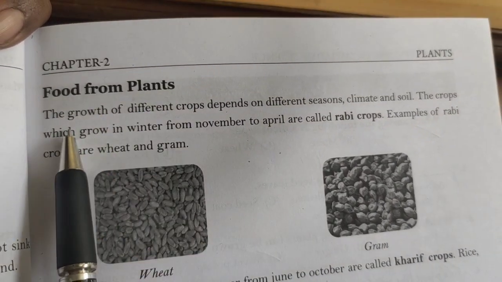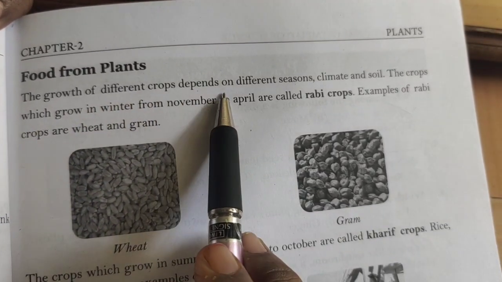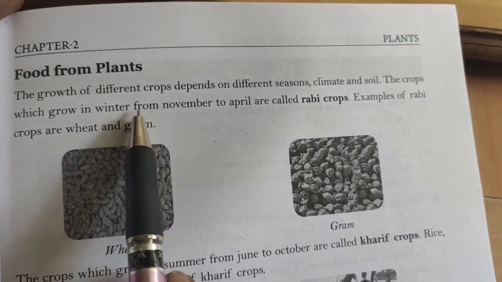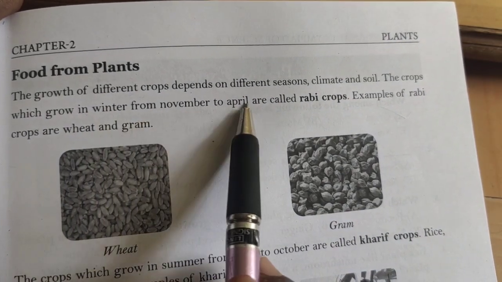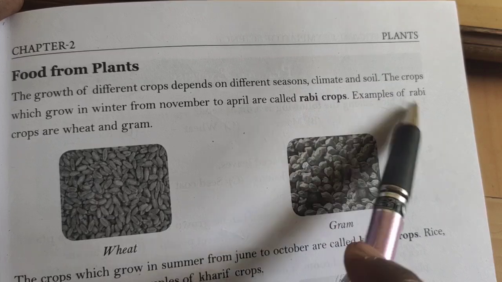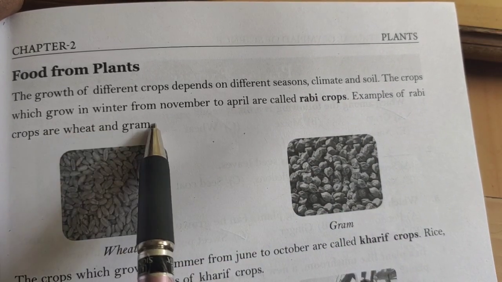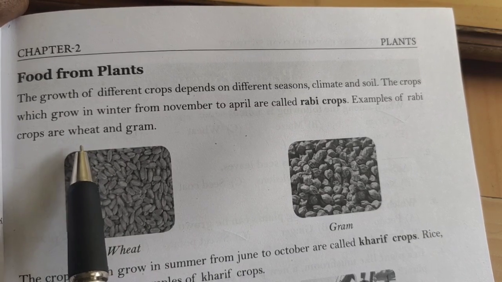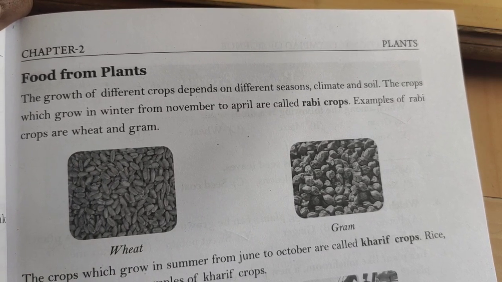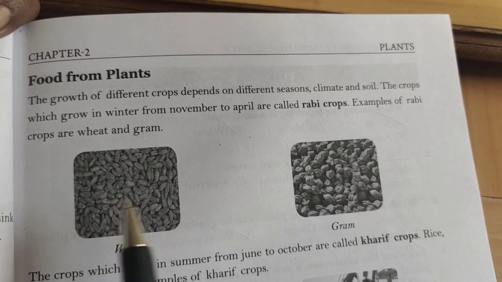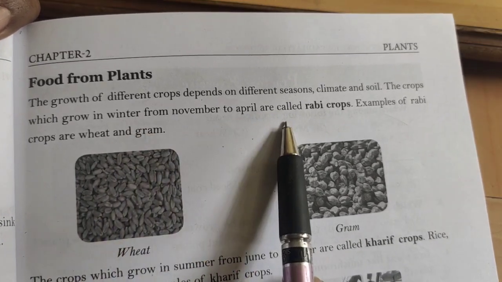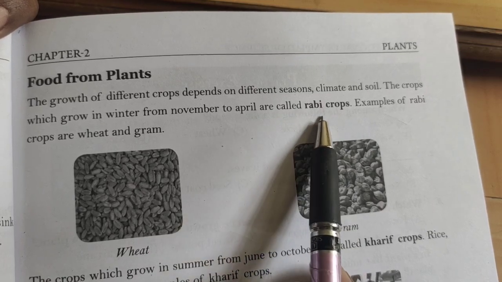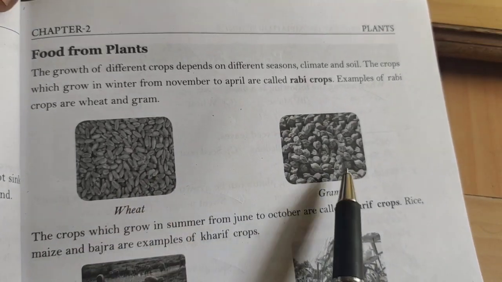Food from plants. The growth of different crops depends on different seasons, climate and soil. Crops which grow in winter from November to April are called rabi crops. Examples of rabi crops are wheat and gram. See, depending on the season, climate, soil, rainfall, everything, the plants will grow. From November to April it is winter season. At that season, the crops that grow are called rabi crops. For example, wheat and gram.